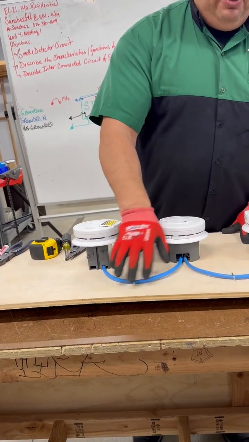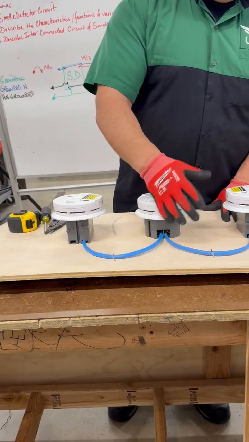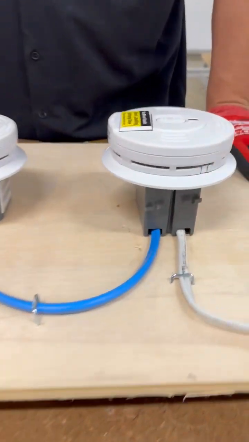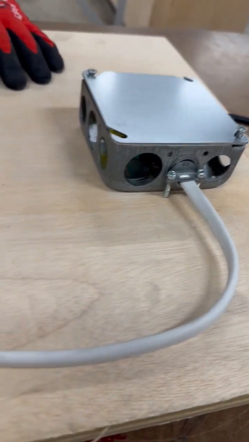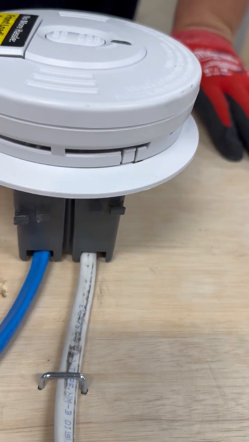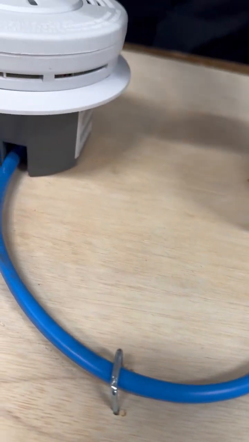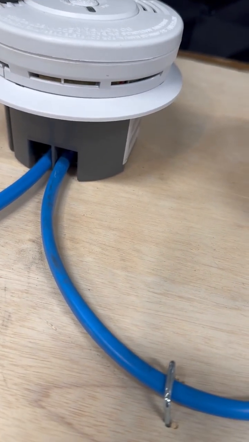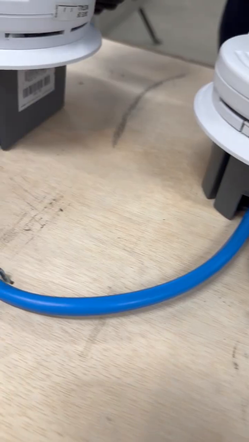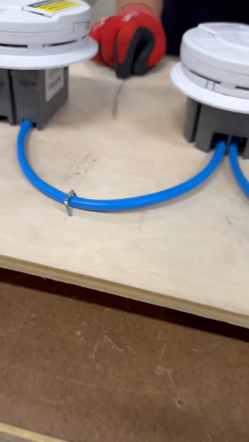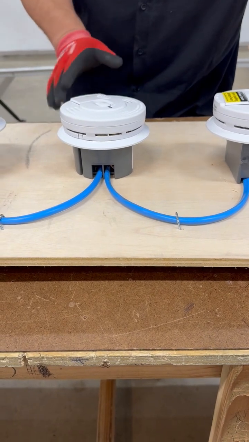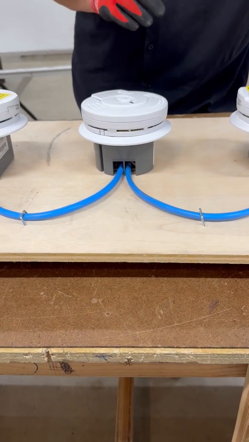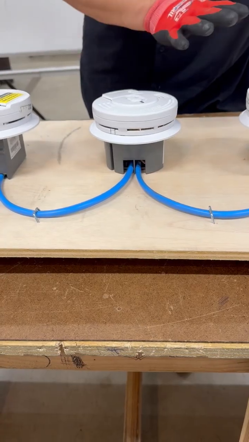As we come in between, we got that 14/3. The only reason we changed cabling systems here with an extra current carrying conductor is so that we can have that interconnected red wire that's going to go from this first detector to the second detector to the last detector in the circuit. One of the other things that people should expect is anytime that the circuit is de-energized, meaning we lost power to our circuit, the alarm system should alarm.